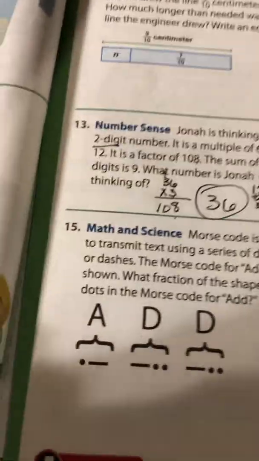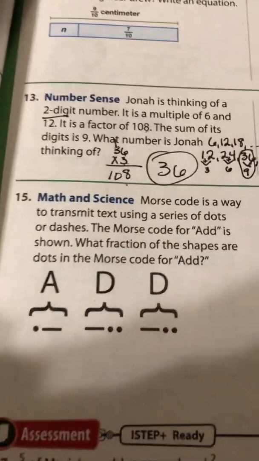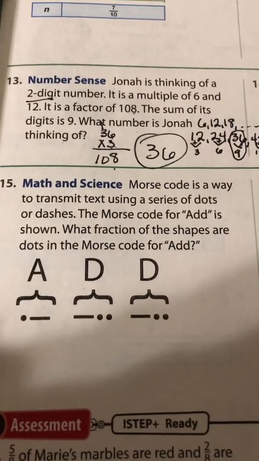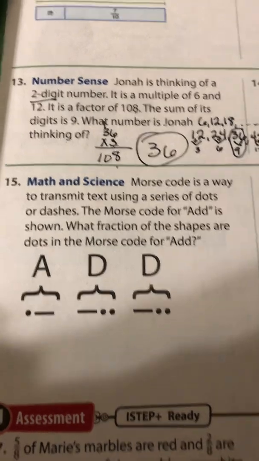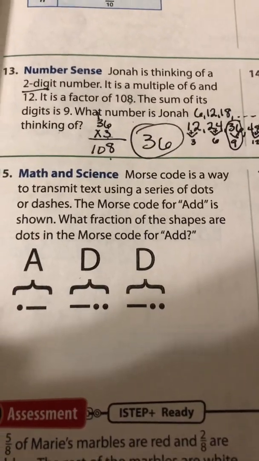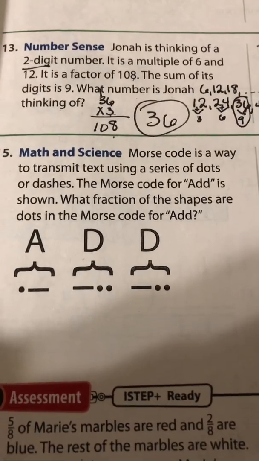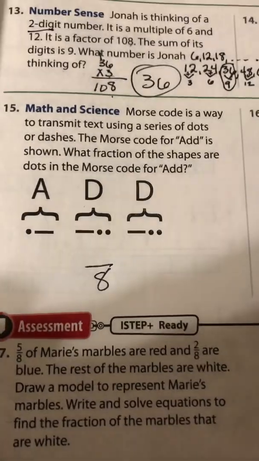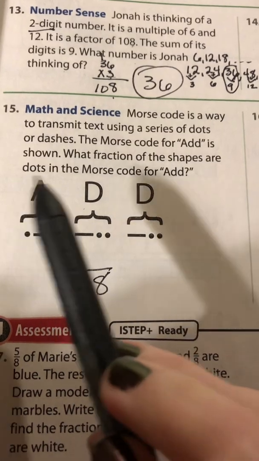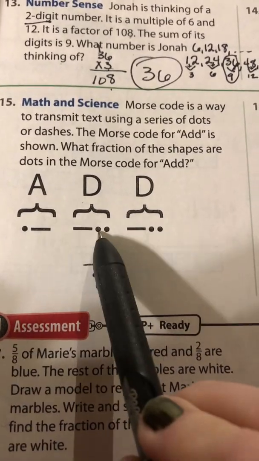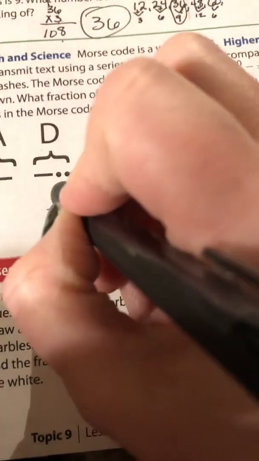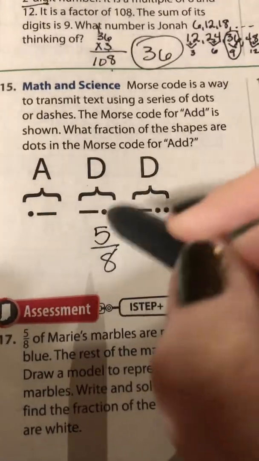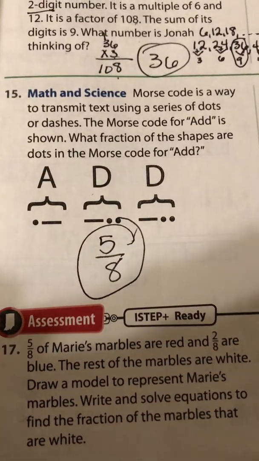Okay, let's look at number 15. Morse code is a way to transmit text using a series of dots and dashes. The Morse code for add is shown. What fraction of the shapes are dots in the Morse code for add? So how many are there? 1, 2, 3, 4, 5, 6, 7, 8. There's 8 total. That's our denominator. And it says what fraction of the shapes are dots? 1, 2, 3, 4, 5. So 5/8 are dots.